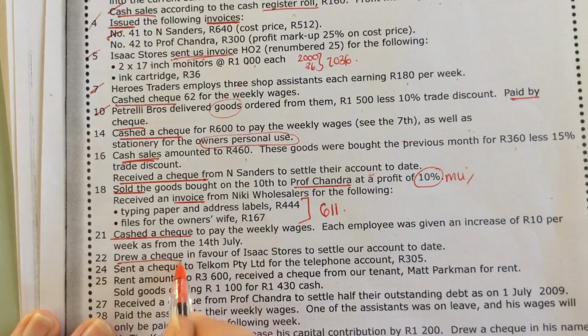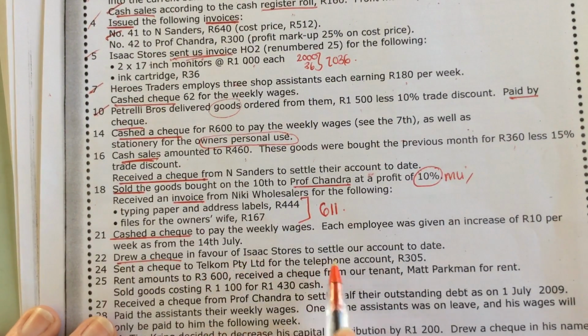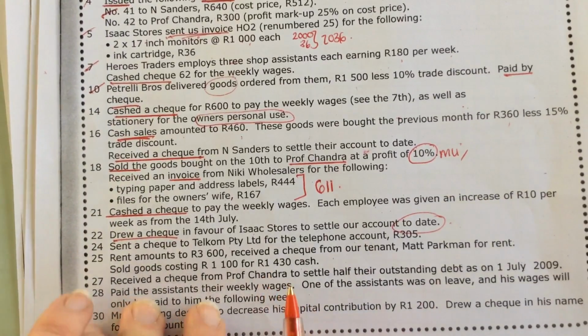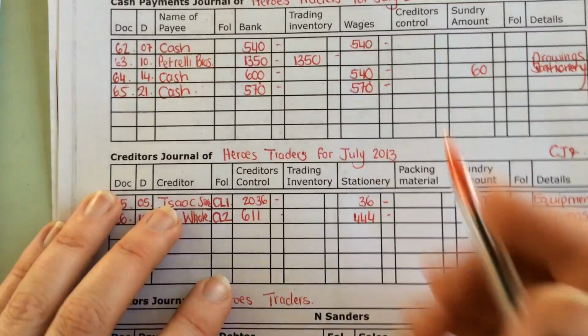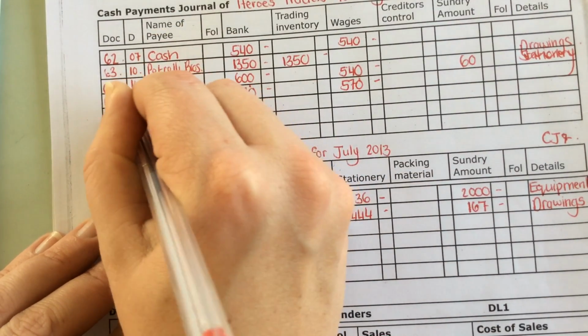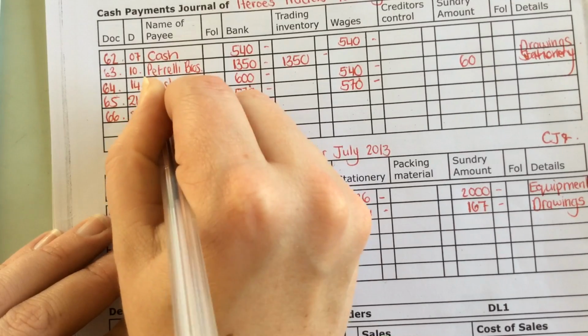We drew a check, so we're paying by check in favor of Isaac Stores to settle our account to date. So we're paying the creditor back. Which journal? Cash payments journal. Okay. Go to your cash payments journal, document 66. Date is the 22nd. You write the creditor that you're paying's name.